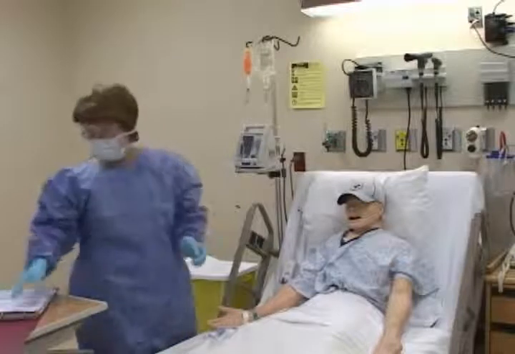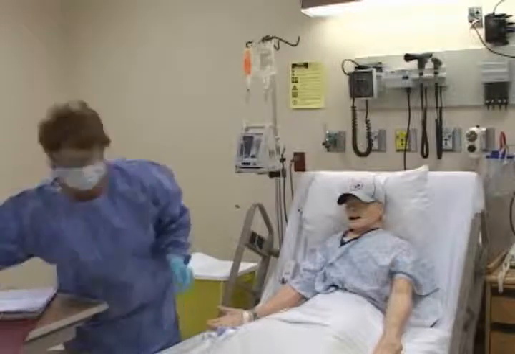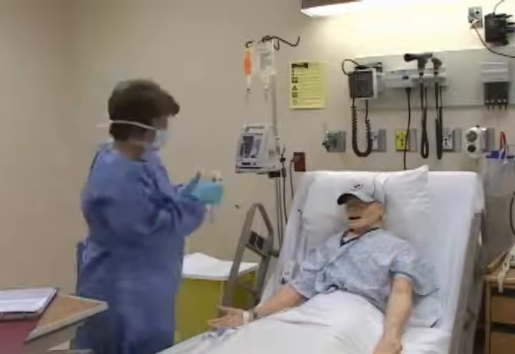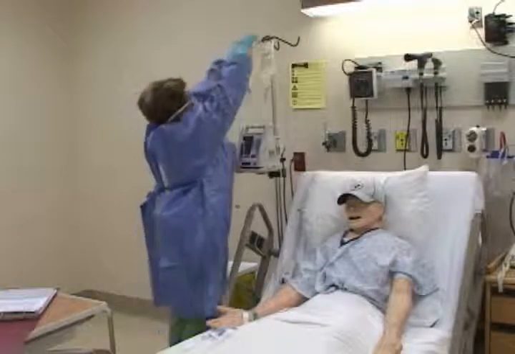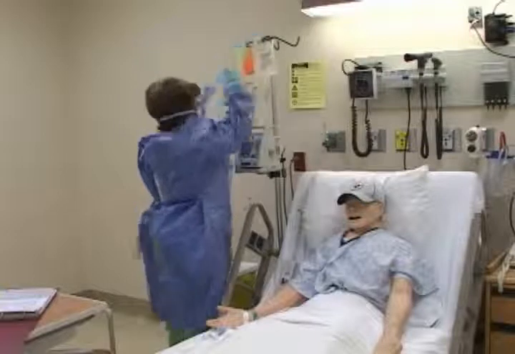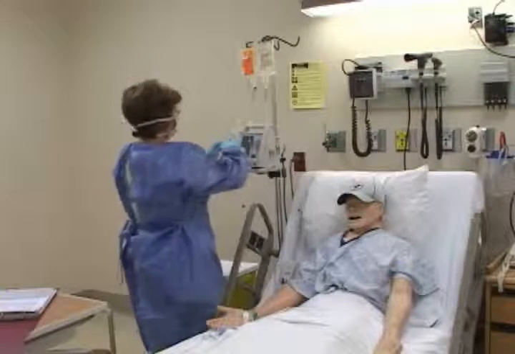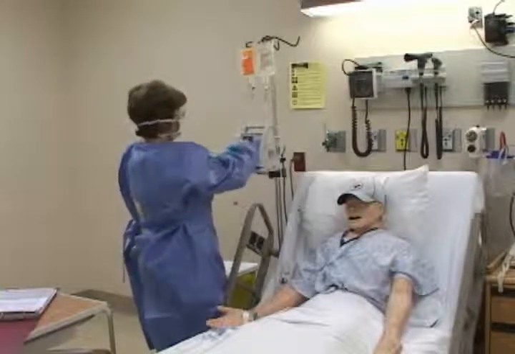Okay, I'm going to get my little flush bag again. As you remember, we did for your other medication that hung in the bag. And this is compatible with this medicine also. And I'm just going to swab this with a little bit of alcohol right here.